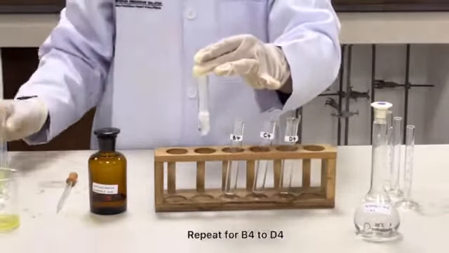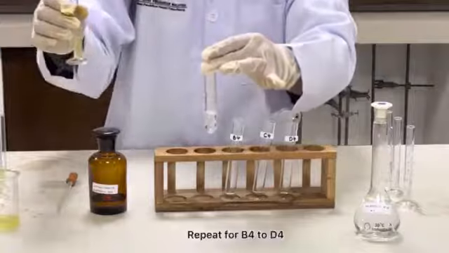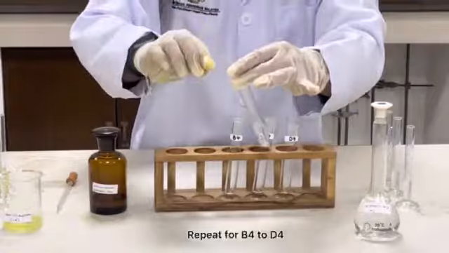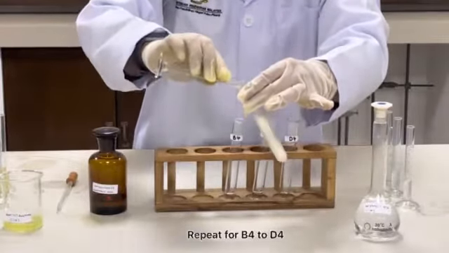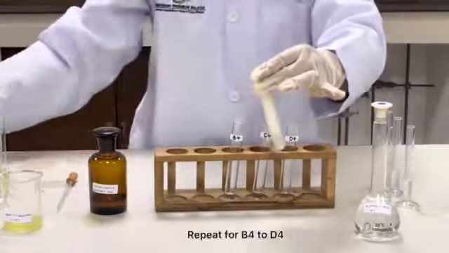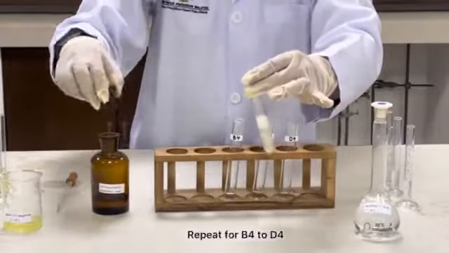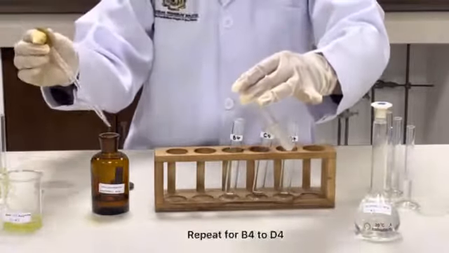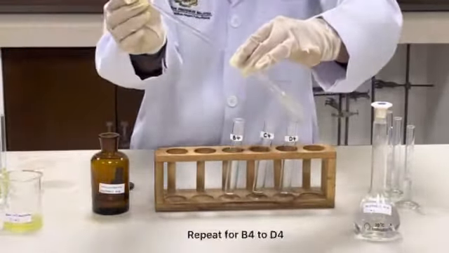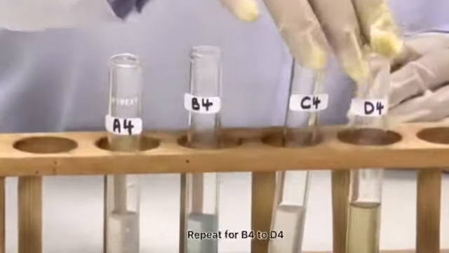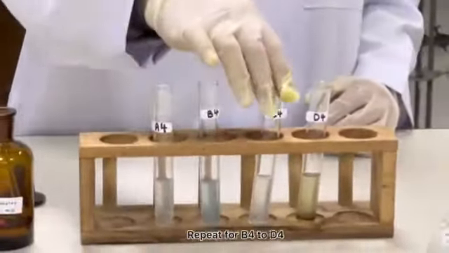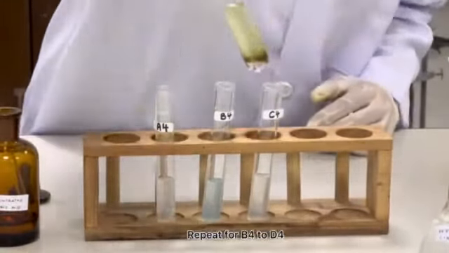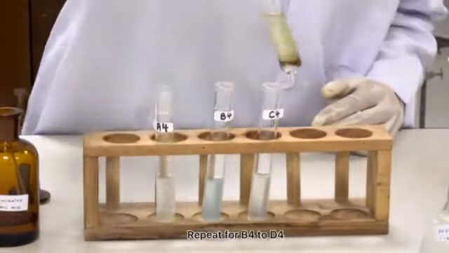Then we add 2 cm³ of 1 mole dm³ iron(II) sulfate and pour it in. Then we drop concentrated sulfuric acid drop by drop. For the nitrate test result, salt A, salt B, and salt C show no brown ring, and for salt D you can see the brown ring over there. Thank you very much.